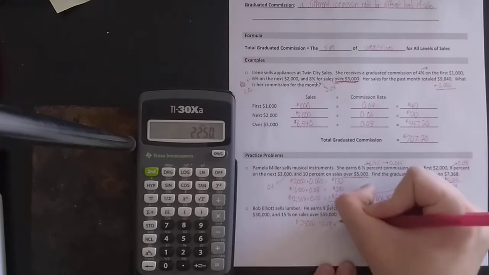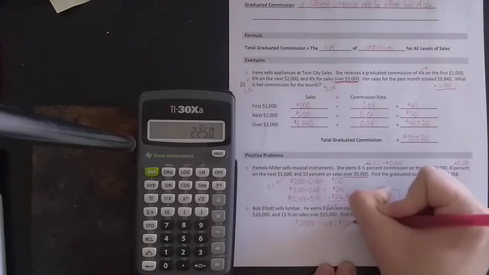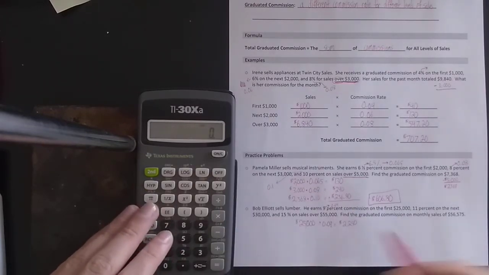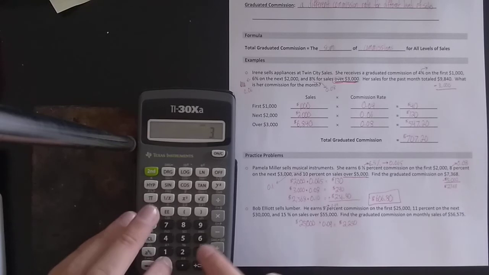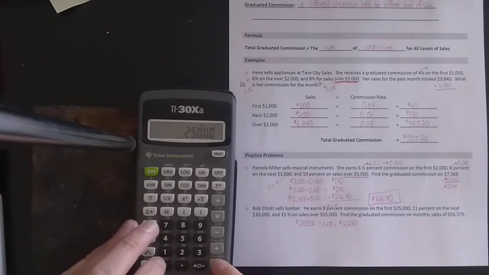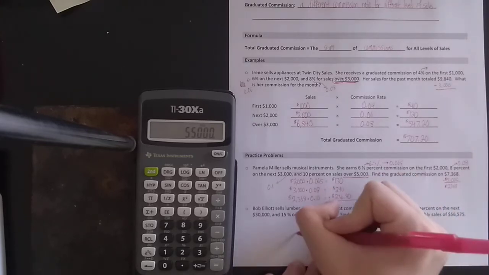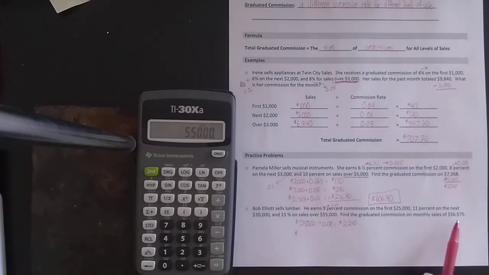So for the first level, his commission would be $2,250. 11% on the next $30,000. Let's just make sure 30,000 plus 25,000 is 55,000, and he did make more than that, so we can do the second level fully. If he didn't, let's say he only made 45,000 total dollars of sales, I wouldn't plug in 30,000 for the next value. I would plug in whatever the total minus 25,000 is, because he didn't go all the way up to the top of that level.